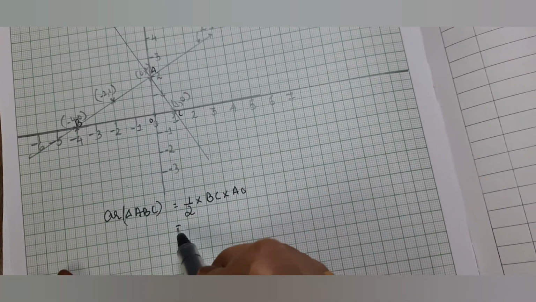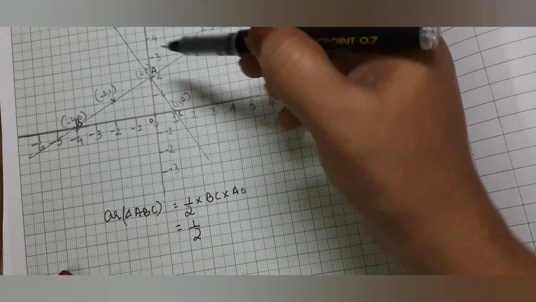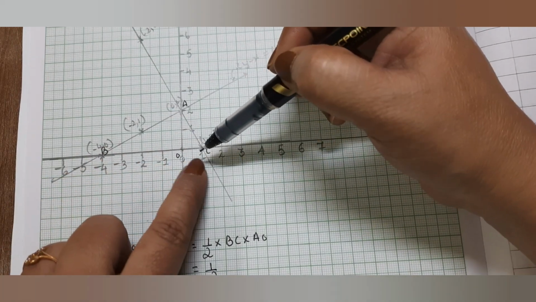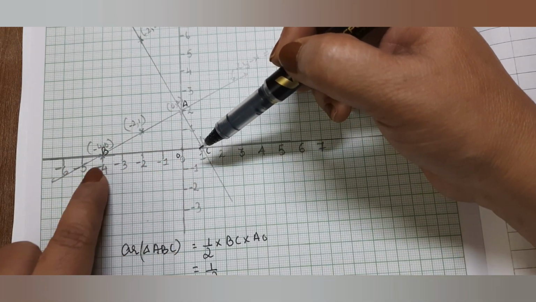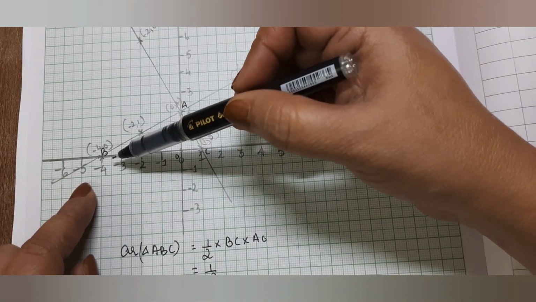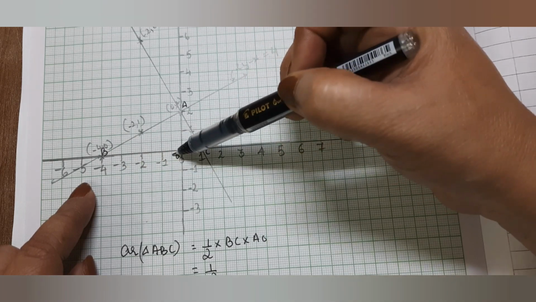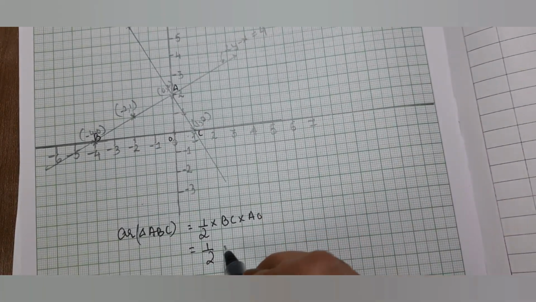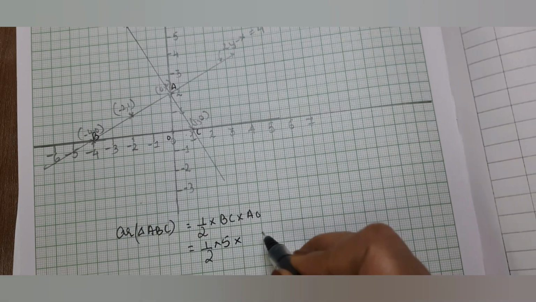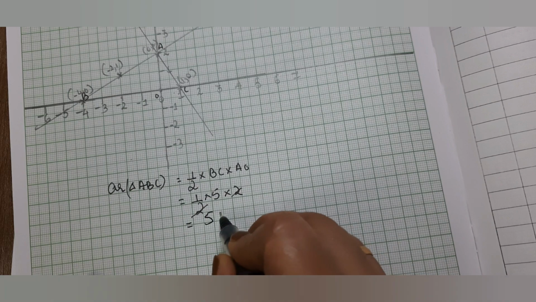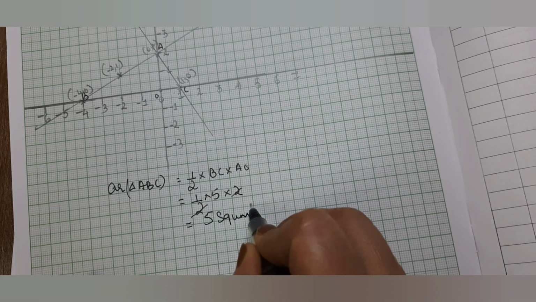So how much is BC? You can count it here. From here it is 4 units, and this side, distance is scalar, so we will not take the negative value. Best way to do it is count the number of boxes, 1 2 3 4 5. This side it is 1 and 2. So BC here is 5 and this AO is 2. Cancel. We get 5 square units.